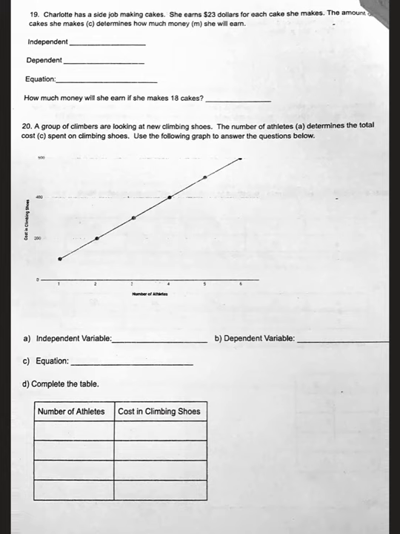Charlotte has a side job making cakes. She earns $23 for each cake she makes. The amount of cakes she makes determines how much money she will earn. So we have C for the cakes, M is for the money. We always ask ourselves, the independent comes first. The dependent comes at the end, because the dependent depends on the first. So which one depends on the other?